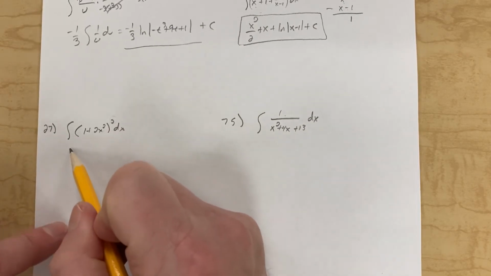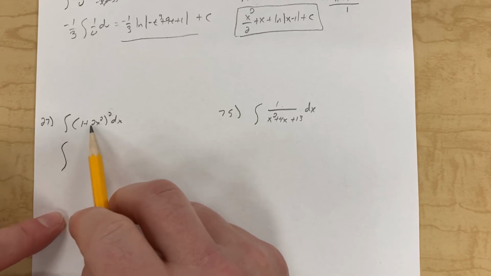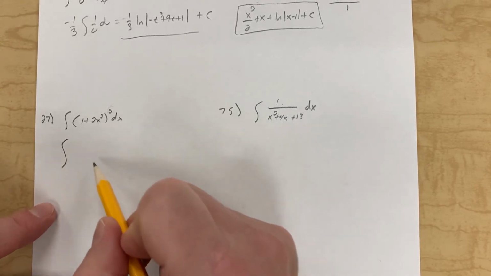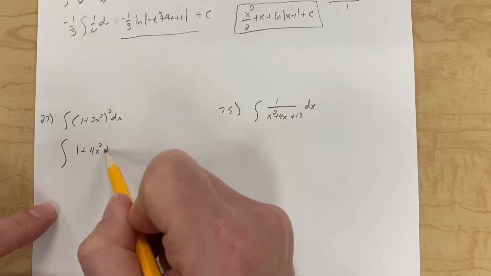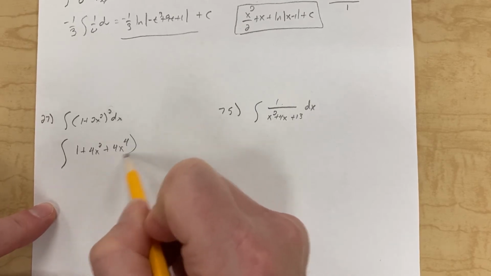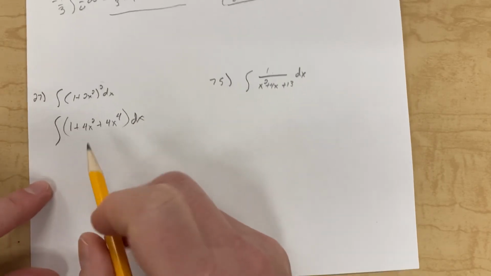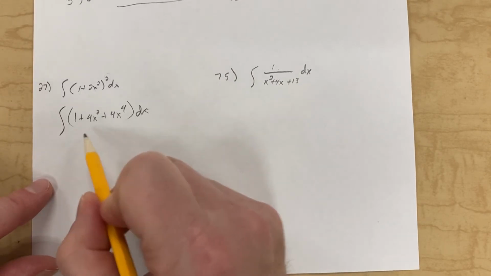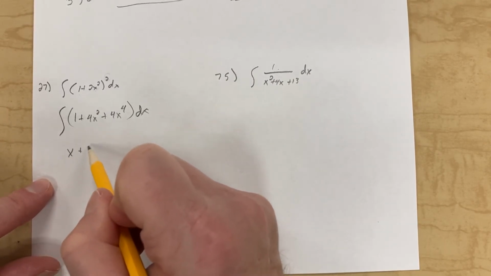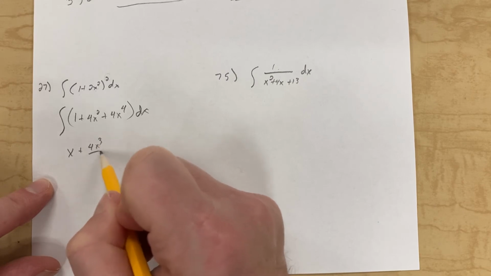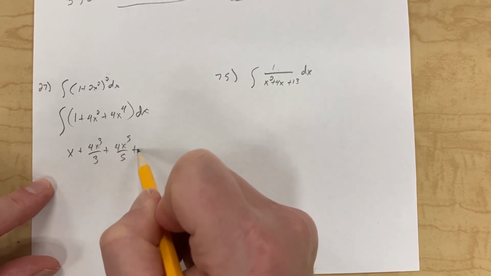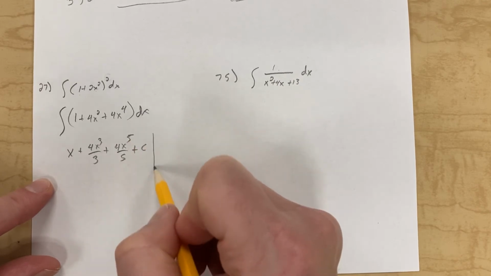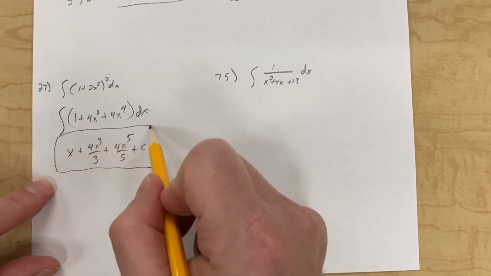Can we FOIL this out? In other words, can we go 1 plus 2x squared times 1 plus 2x squared? And if we do that, we get 1 plus 4x squared plus 4x to the 4th. So if you FOIL that out, you get these terms, and we can do those terms. This is going to be x plus 4x cubed over 3 plus 4x to the 5th over 5 plus c. And that's our answer.